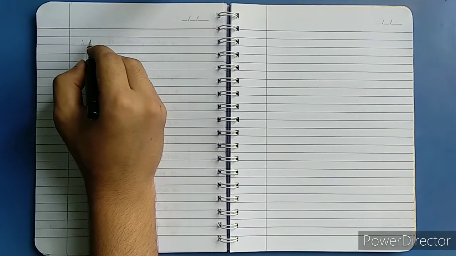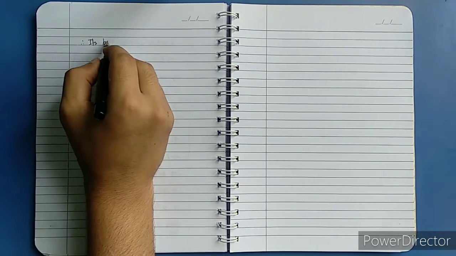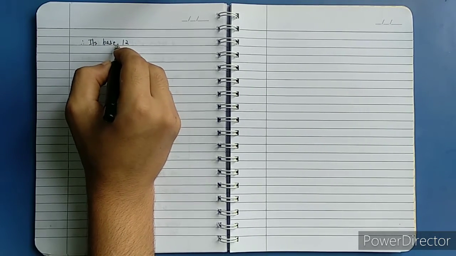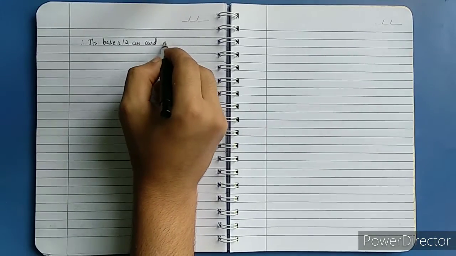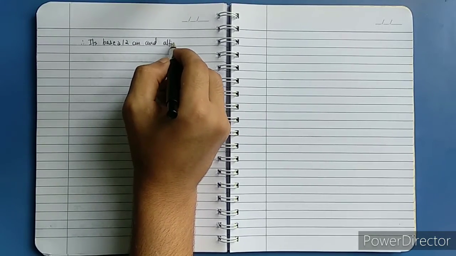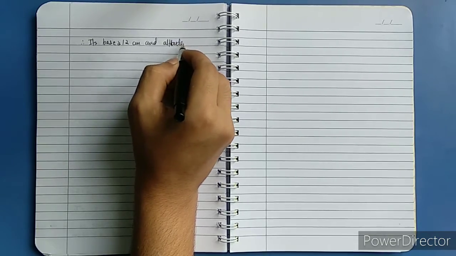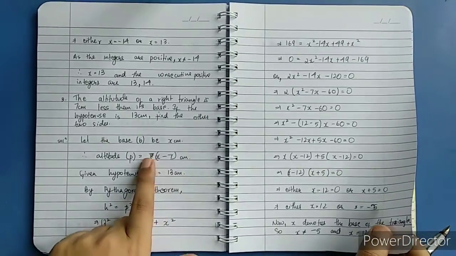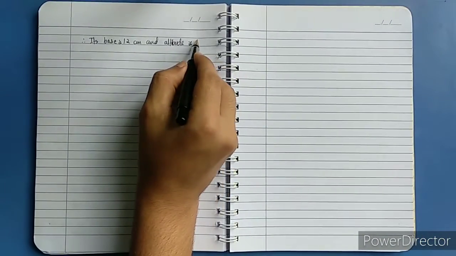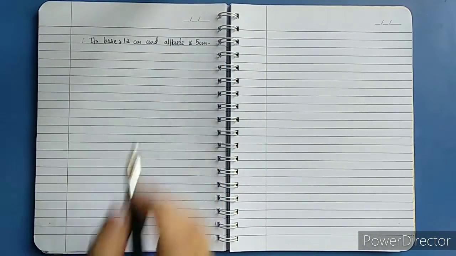Therefore its base is 12 centimeter and altitude is, altitude was basically x minus 7, that is 12 minus 7, which is 5 centimeter.